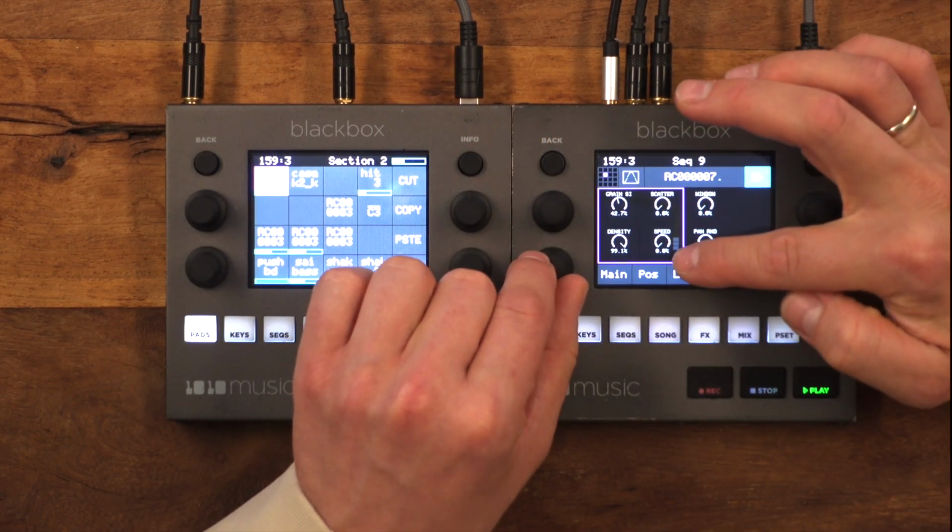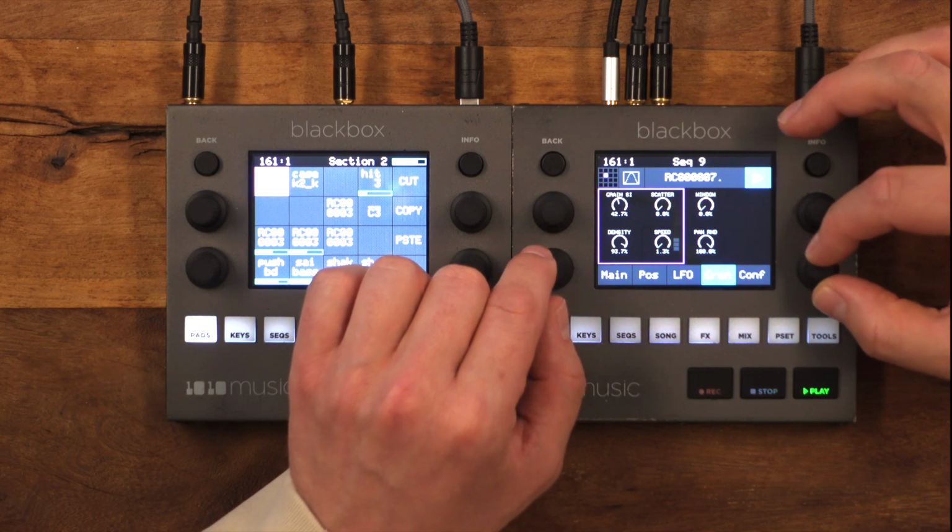See, I lowered the speed down to 0, and now I open it up a tiny bit.